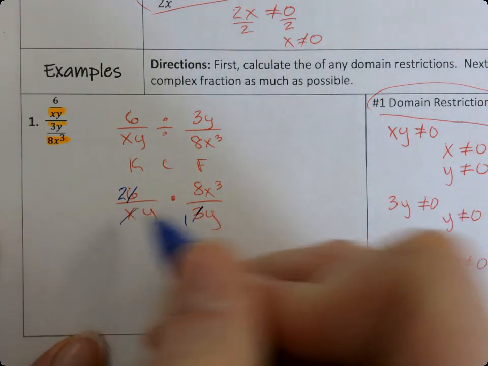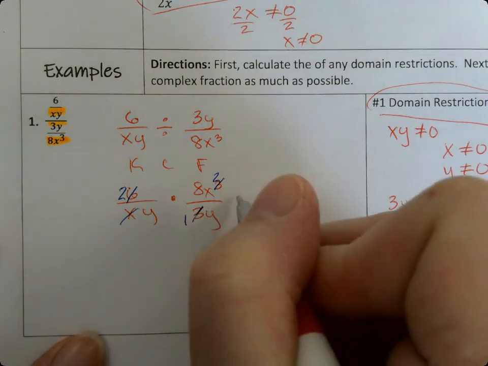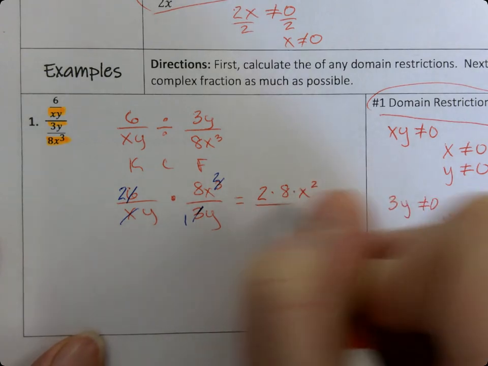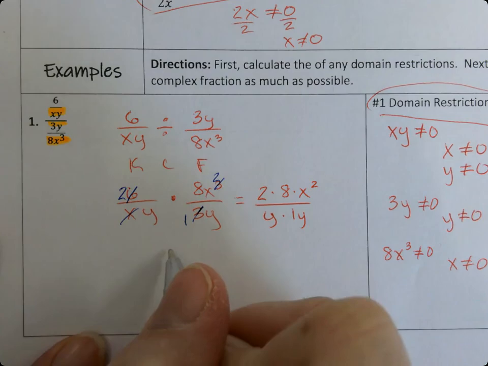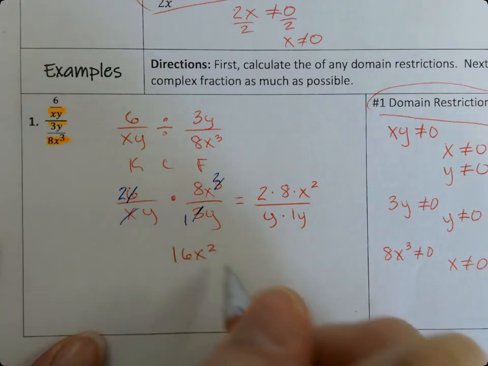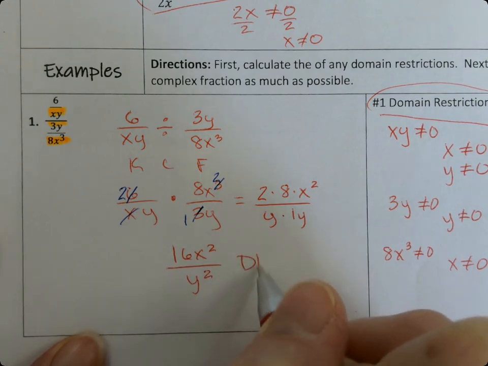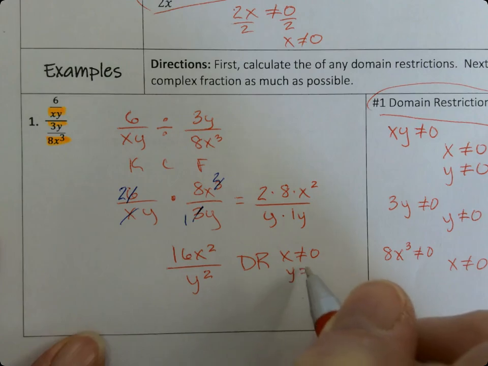I've got an x down here and I can knock it down. So what's left in the top is, if you want, 2 times 8 times x squared. What's left in the bottom is y times 1y. So final answer, 16x squared all over y squared. And our final domain restriction, x can't be 0, y can't be 0.